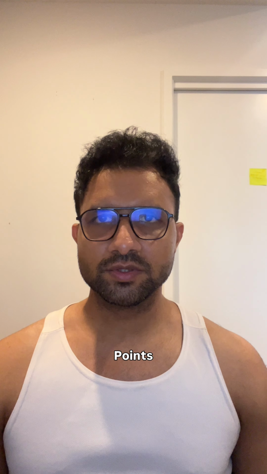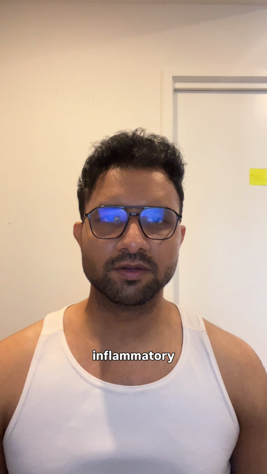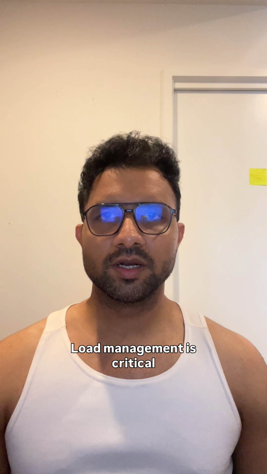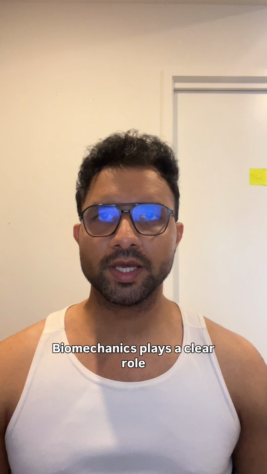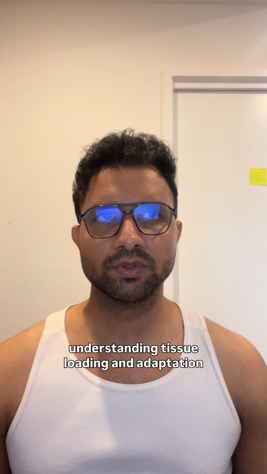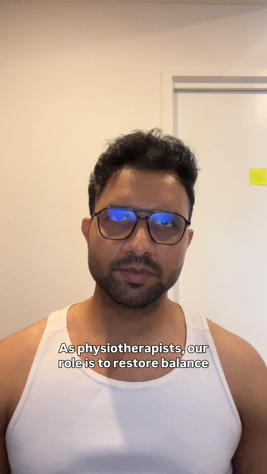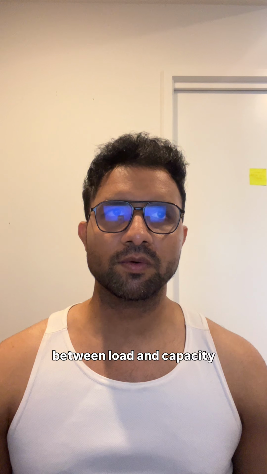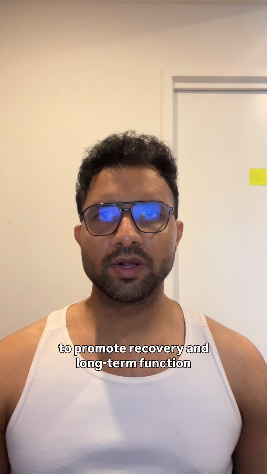Key take home points: fasciitis is often degenerative rather than inflammatory. Load management is critical. Exercise is the primary treatment. Biomechanics plays a key role. So, fasciitis highlights the importance of understanding tissue loading and adaptation. As physiotherapists, our role is to restore balance between load and capacity to promote recovery and long-term function.